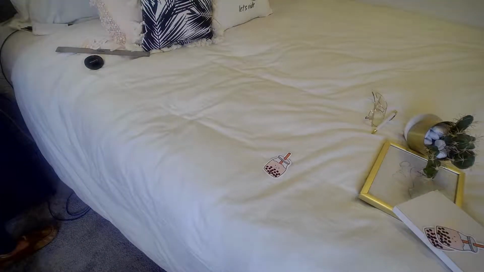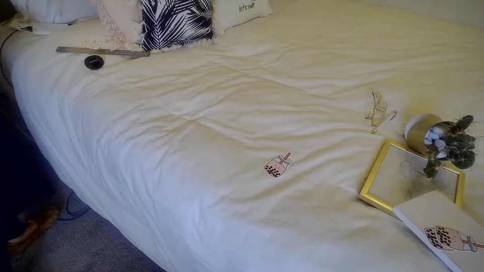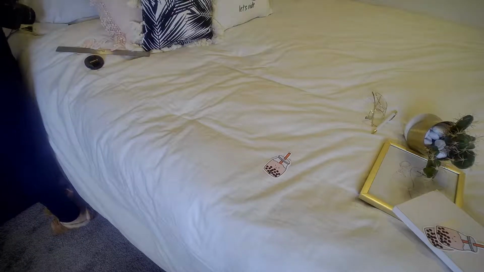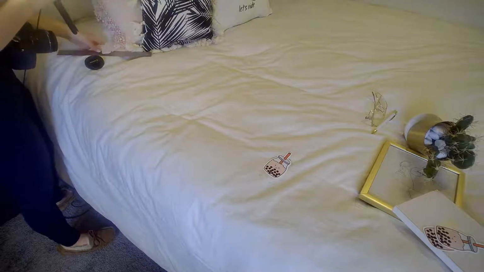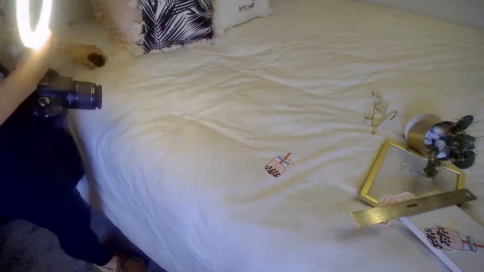I would love to be able to just have it up here, but I genuinely cannot do that. I'm going to just prop it up into the pillows like this. I'm going to utilize the pillows. That would be great.